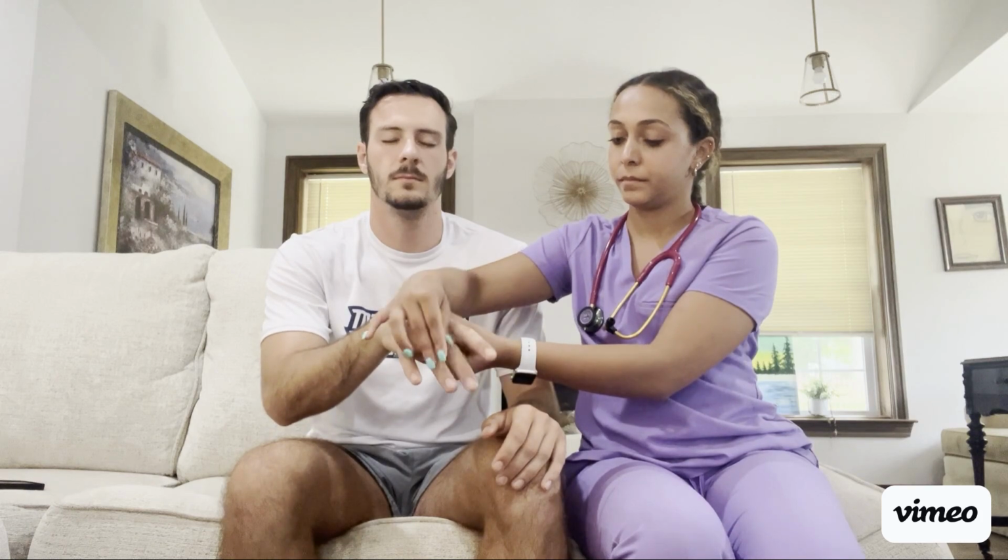finding. So he's going to keep his eyes closed, and I'm going to take his hand. I'm going to move your fingers, and you need to tell me if you're going up or down. Up. Down. Good. Down. Down. Good. So he was able to tell the motion of his fingers and distinguish them correctly, so that is a normal finding.